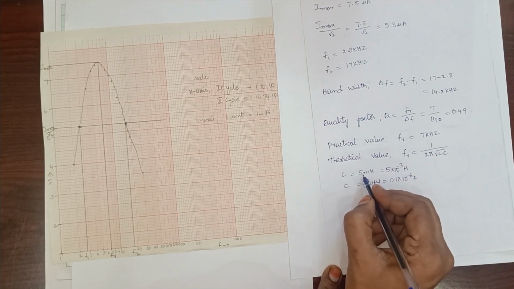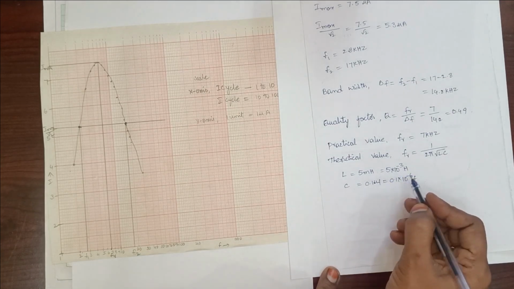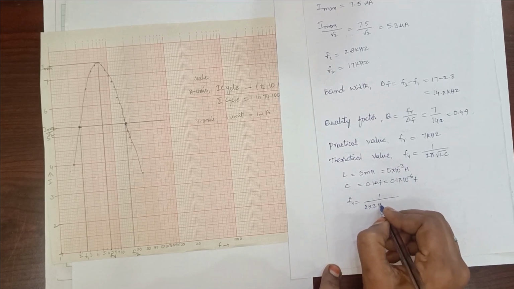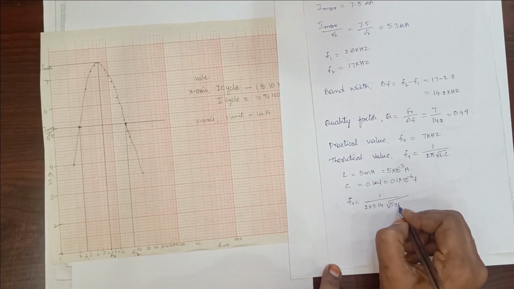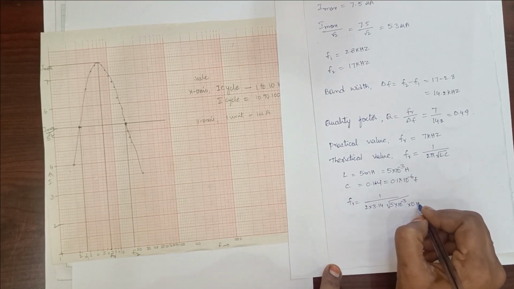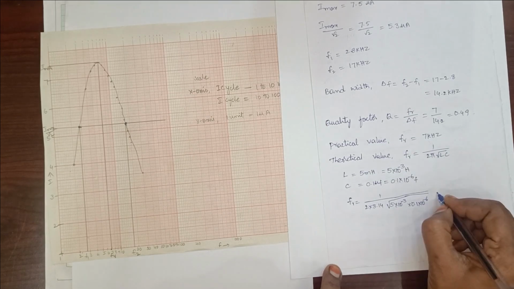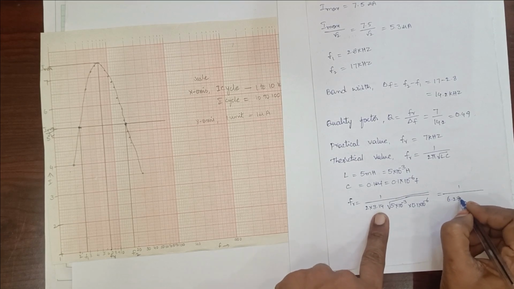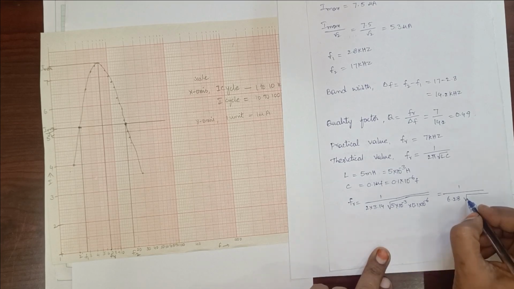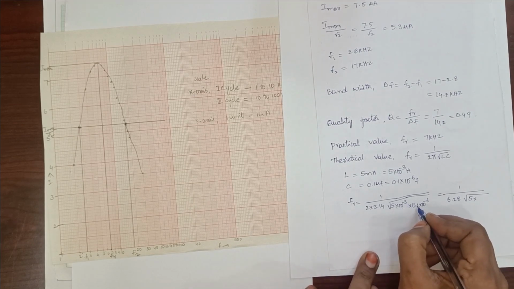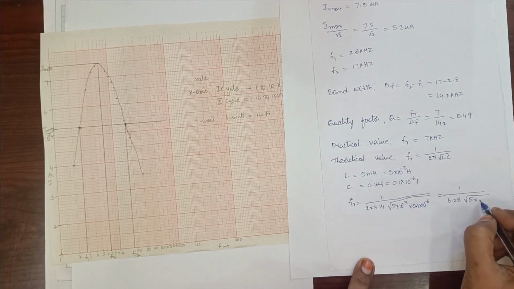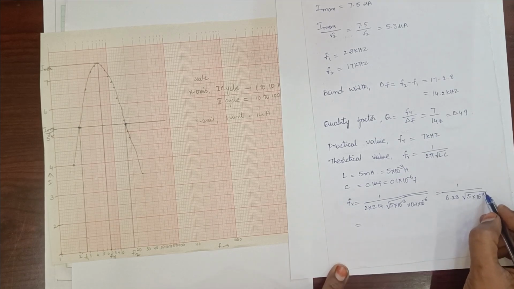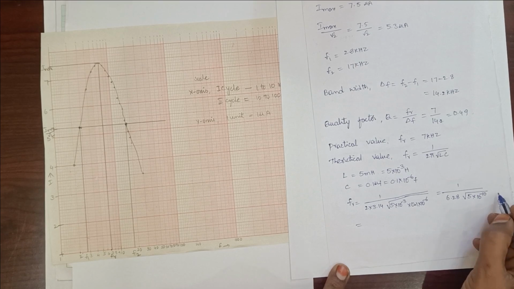Okay, whatever the L you are taking, that you have to take. Whatever the C you are taking, that you have to take. So substitute in the formula, 1 by 2 into 3.14 root of 5 into 10 power minus 3 into 0.1 into 10 power minus 6, which is equal to 1 by 2 into 3.14, that means 6.28, into root of 5 into 10 power minus 3, 0.1 means 10 power minus 1. So this is 10 power minus 6, altogether 10 power minus 10. Calculating this, 10 power minus 10 coming out of the root, it is 10 power minus 5 in the denominator.